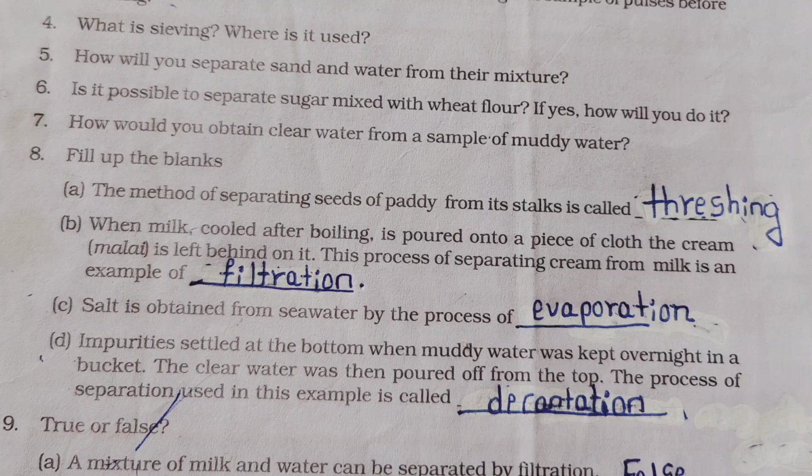Eighth question, fill up the blanks. A, the method of separating seeds of paddy from its stalks is called threshing. B, when milk cooled after boiling is poured onto a piece of cloth, the cream, malai, is left behind on it. This process of separating cream from milk is an example of filtration.